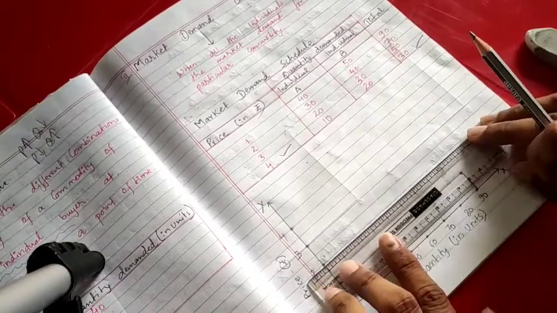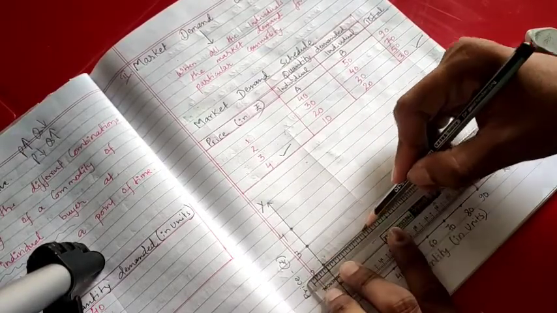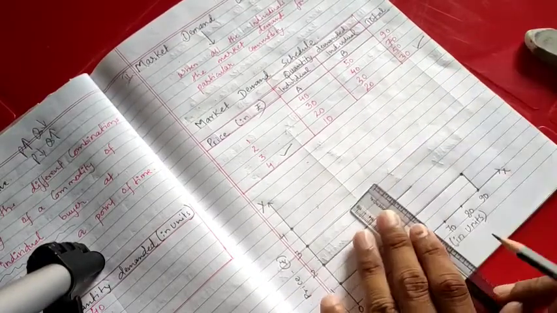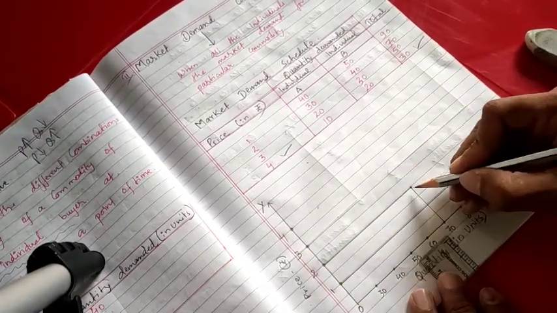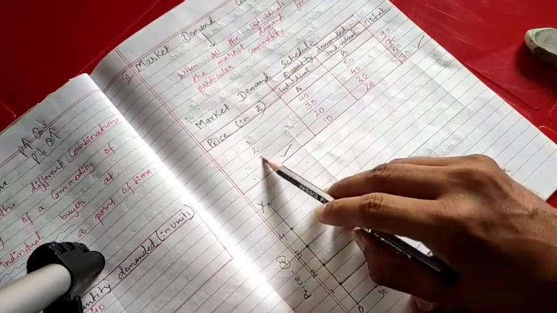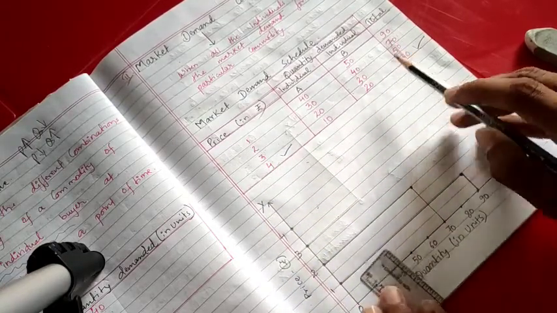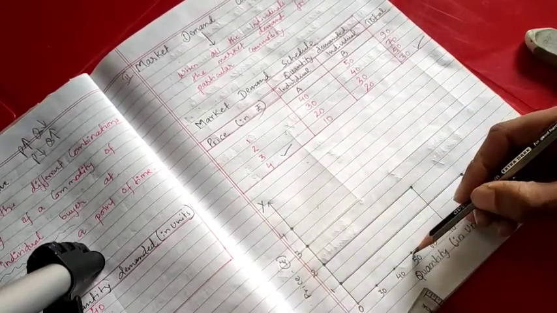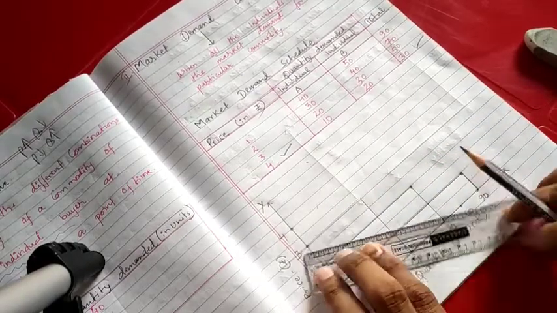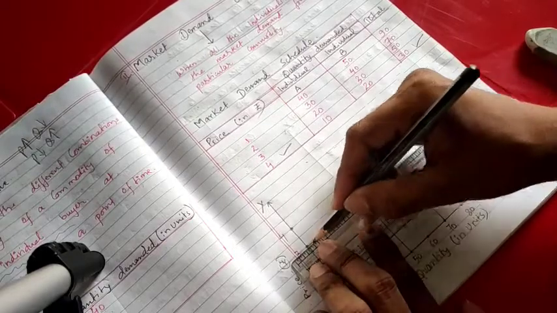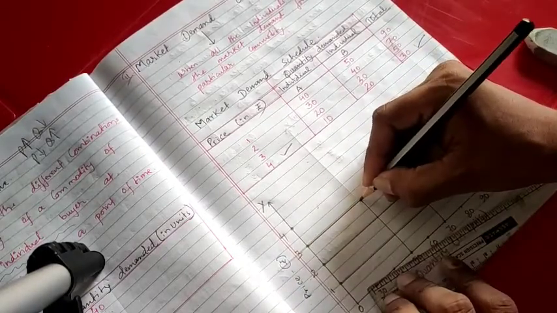So we'll join 2 and 70. Now it is joined, so we got one more point. Next, when price was 3, the quantity demanded was 50. So we'll join here, and we got 1 point.